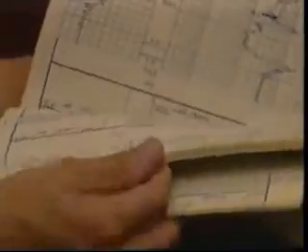Now let's look at some of the common logs. Nearly every well log includes on the left track of the log a spontaneous potential, or SP curve, or a gamma ray log. On some displays, both the SP and gamma ray logs are recorded together.